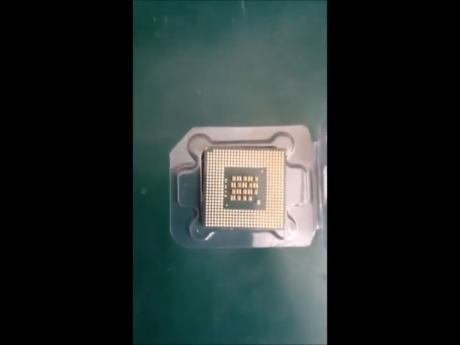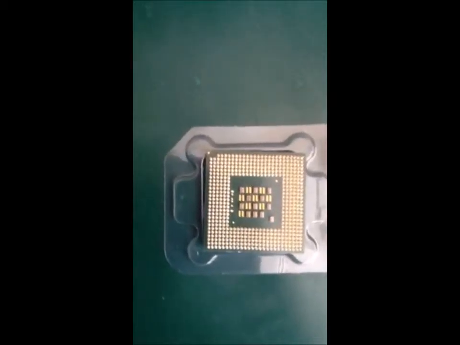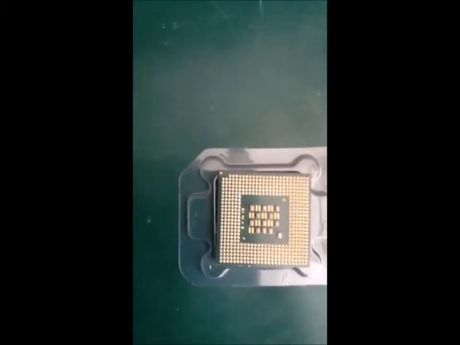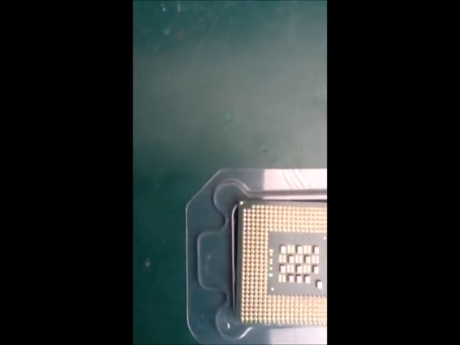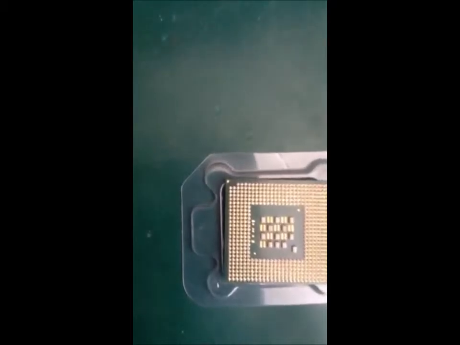Here you can see there is a video of a CPU. When you install your CPU, you must make sure you are wearing your anti-static bands and you have your anti-static mats in place to prevent any static, as it can damage the component.